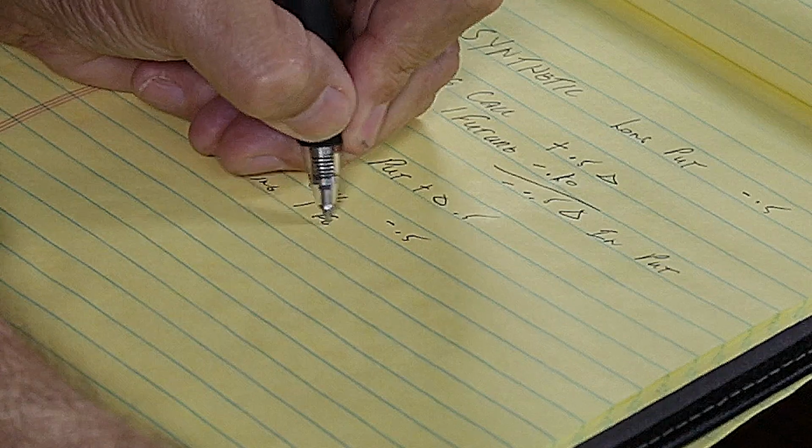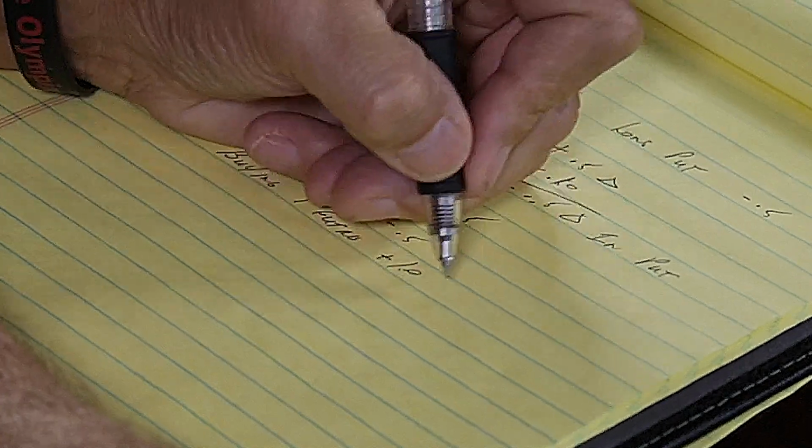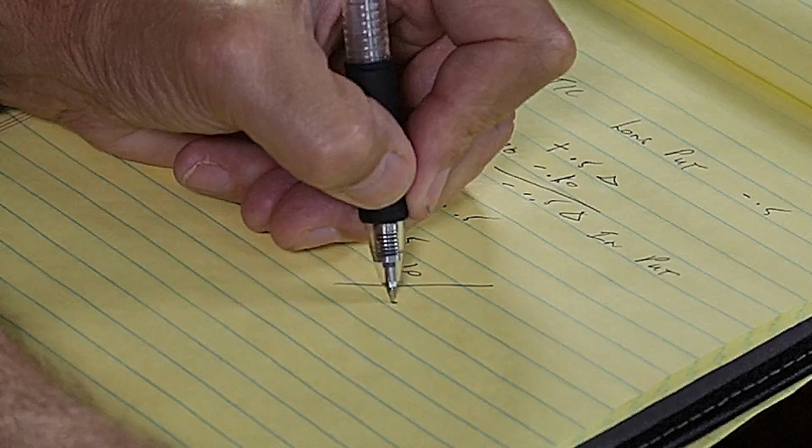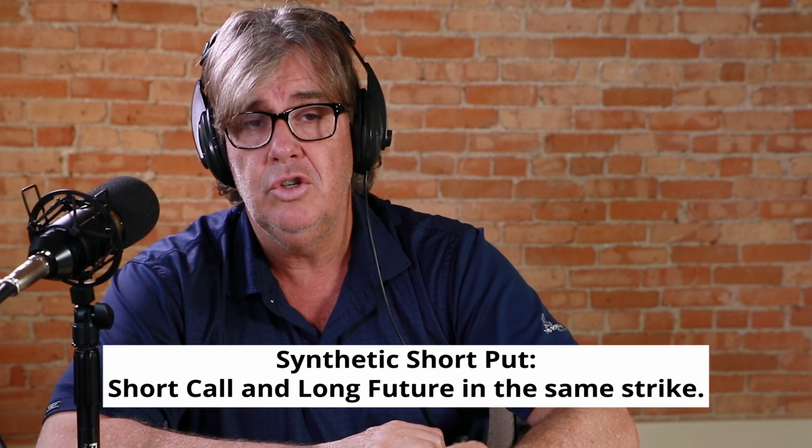Even though we're trying to create a positive 0.5 delta, we would hedge that by buying one future. Again, this all has to be 1 to 1 to 1. If we do 10 puts, we have to do 10 calls, and then we have to do 10 futures. And they're going to create 10 synthetics, okay? So if we buy one future that has a positive 1 delta, and take the difference of the two, that's a positive 0.5, and that is the delta of a short put.